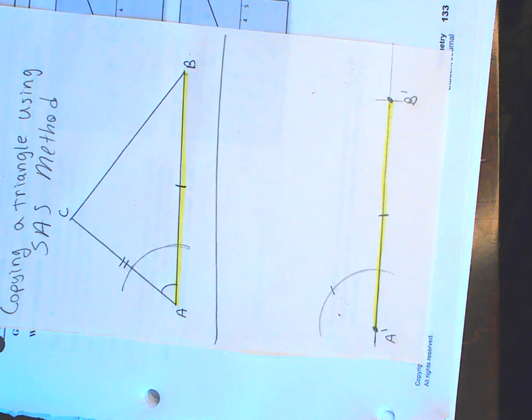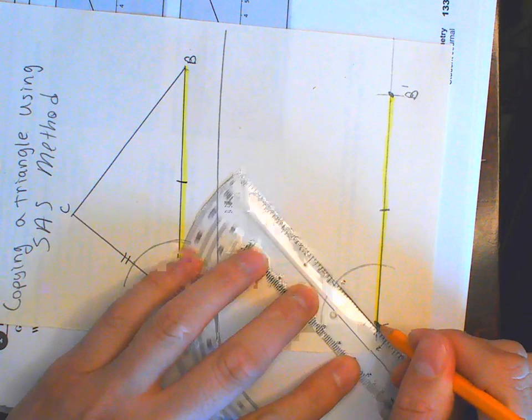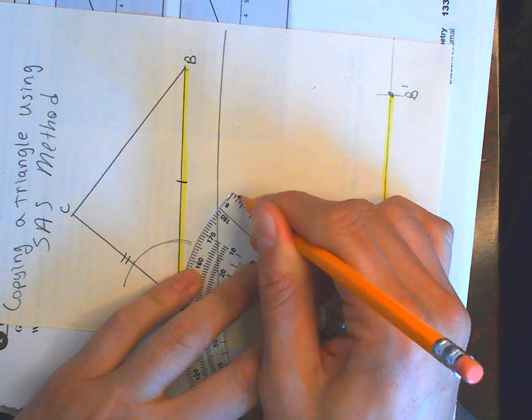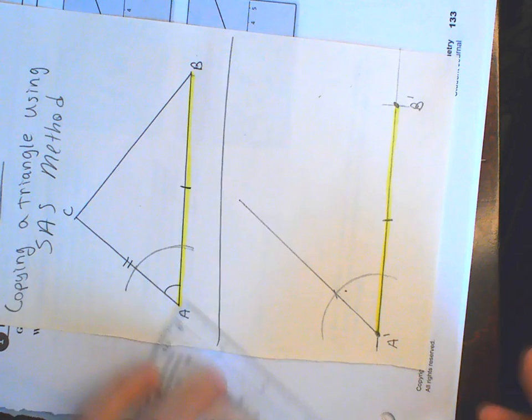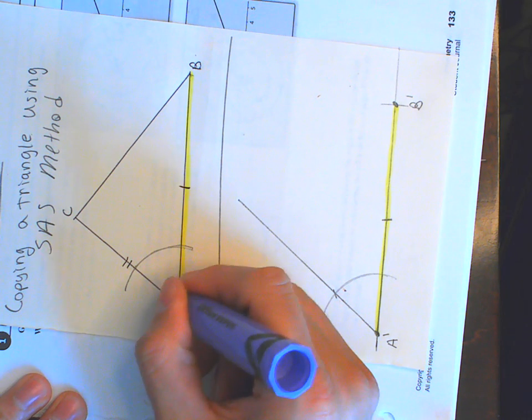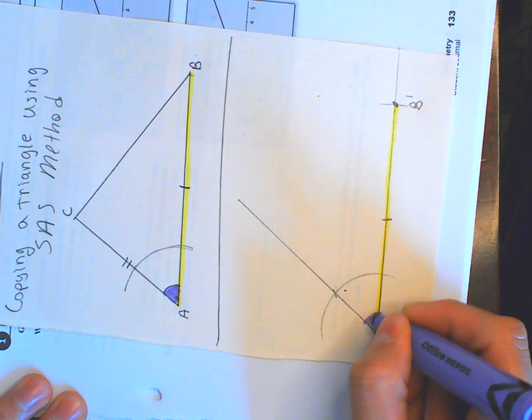Now, when you get that, you're going to grab your straightedge and draw a line from A prime through that point of intersection, and make sure it looks bigger than AC. So what I did right now is I just copied this angle right here. That's that angle right there.